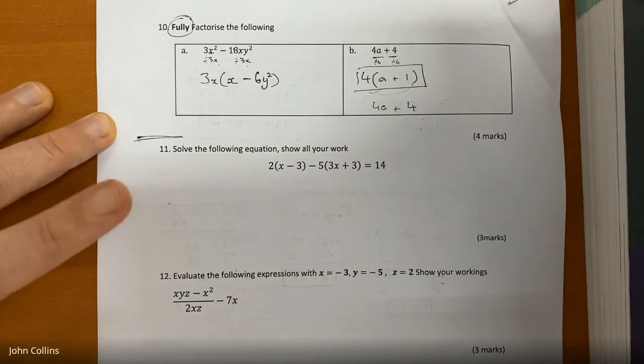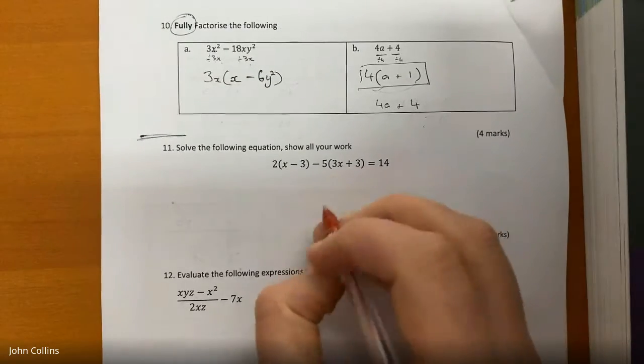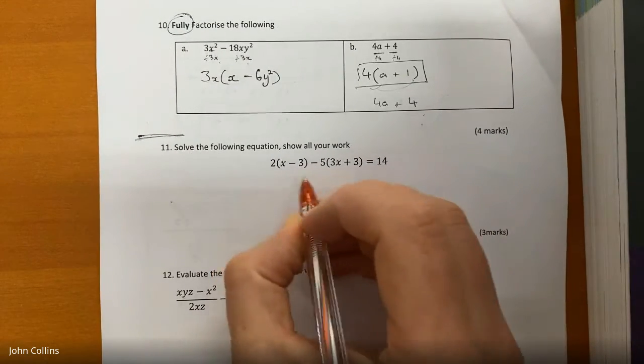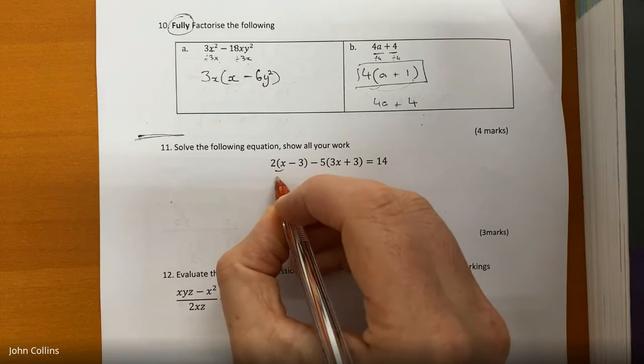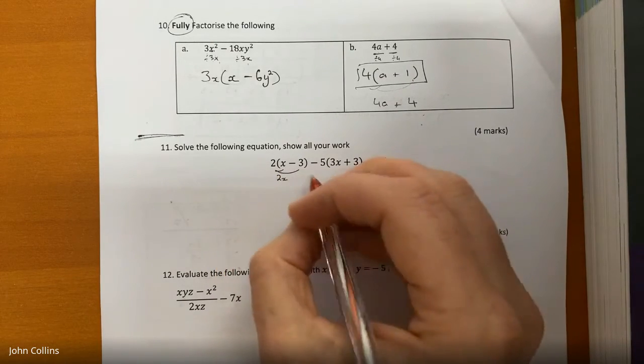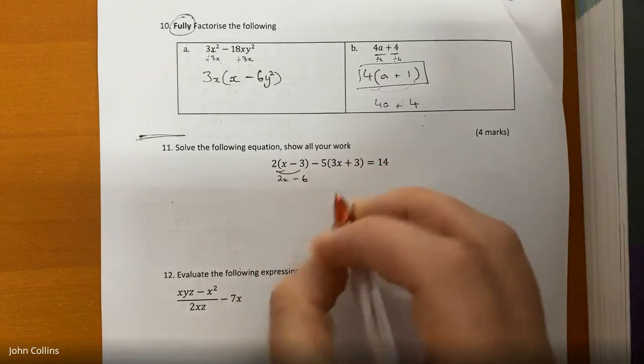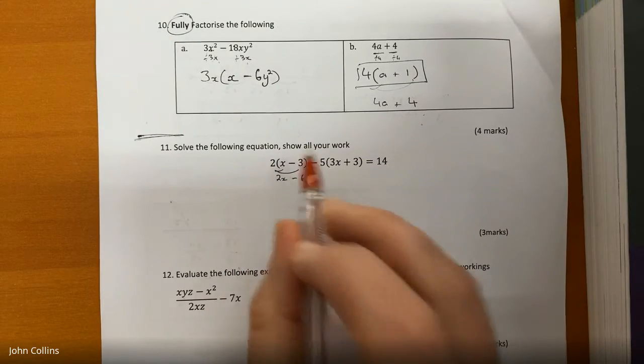Solve this difficult blue level question. Okay, we will. If I see brackets, multiply out the brackets first. 2 times x to give 2x. 2 times 3 to give 6. Now there was no sign to change that one, so that's okay.